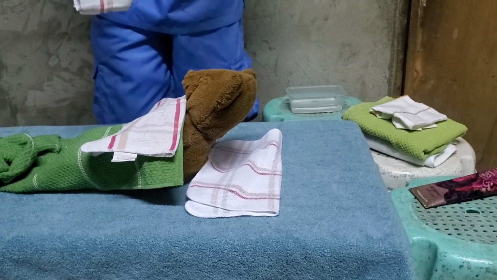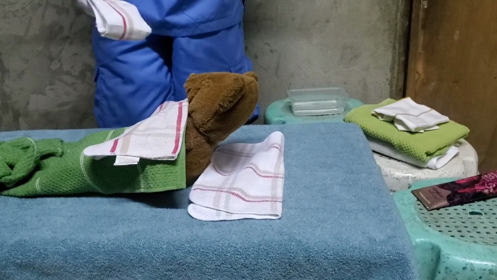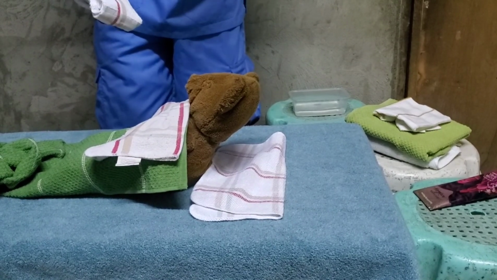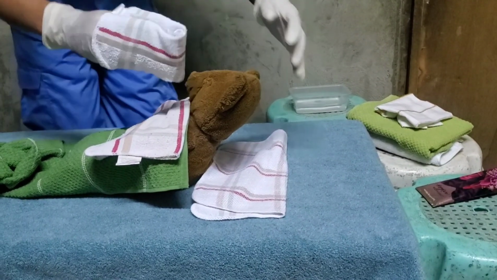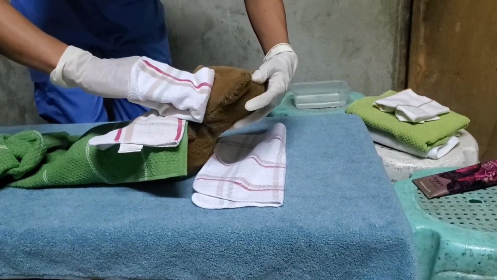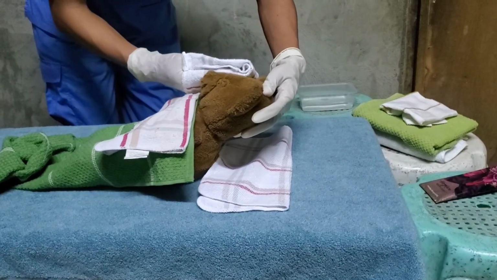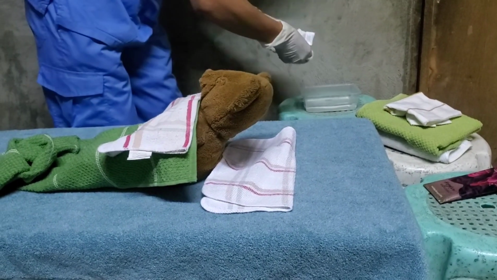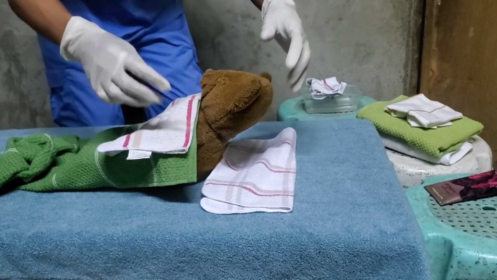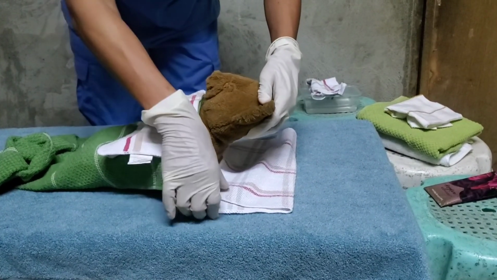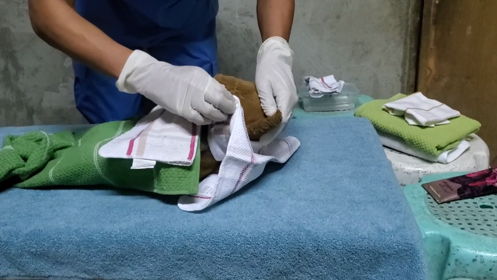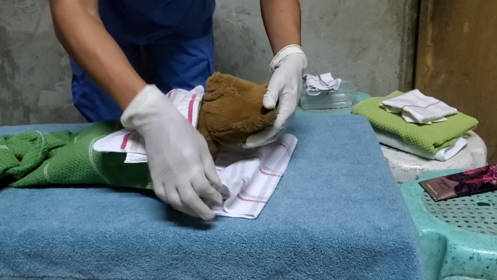Then wash the patient's eyes properly. Use clean areas of the cloth for each eye. And after that, dry the eyes of the patient.